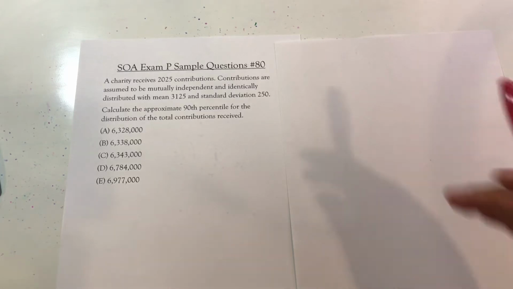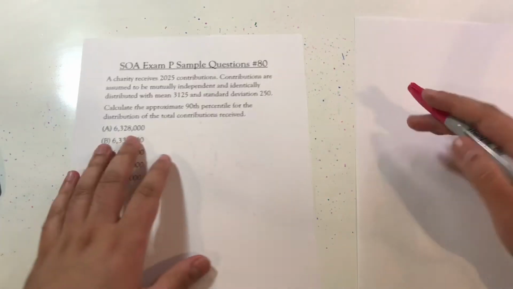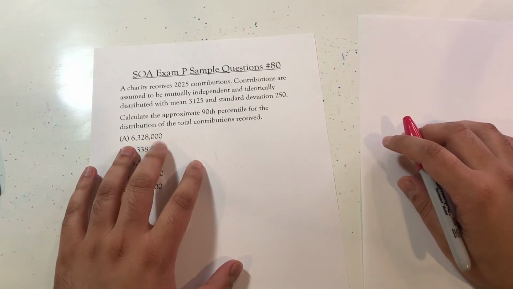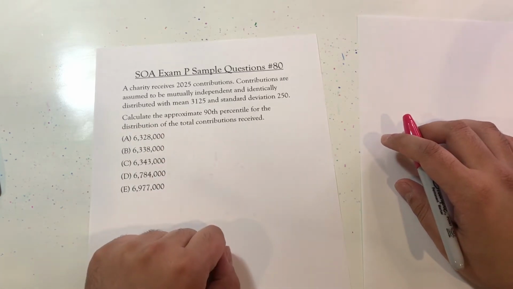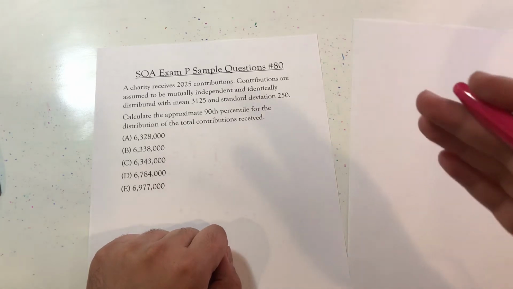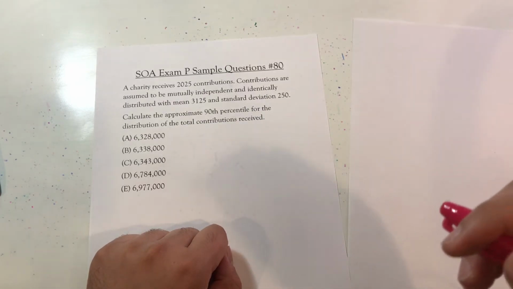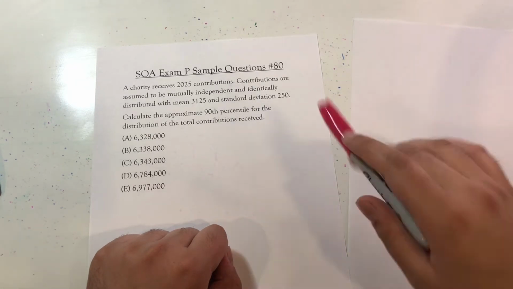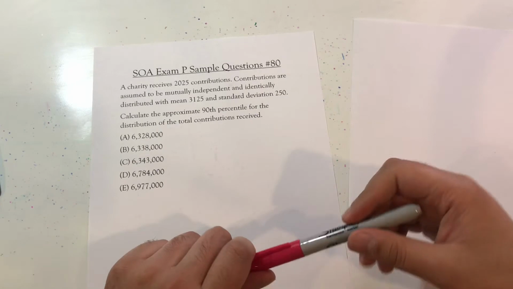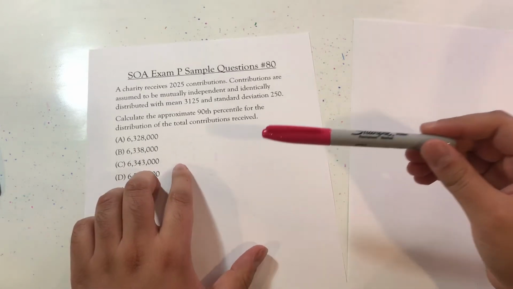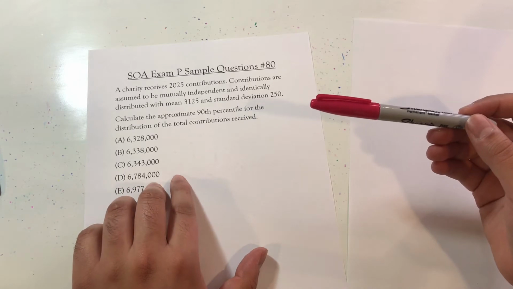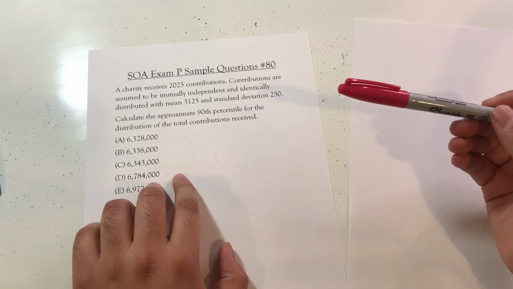All right, so in this video, we're going to go through sample question 80 from the Society of Actuaries Exam P list of sample questions. The question reads, a charity receives 2,025 contributions. Contributions are assumed to be mutually independent and identically distributed with mean of 3,125 and standard deviation of 250. Calculate the approximate 90th percentile for the distribution of the total contributions received.